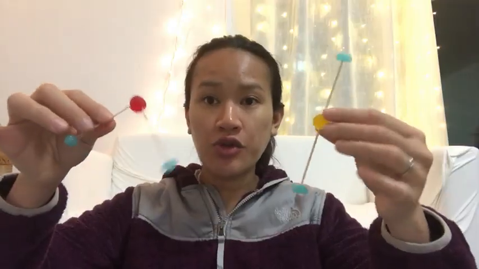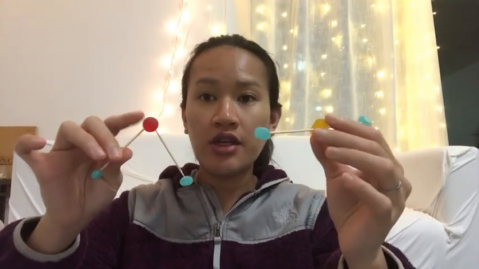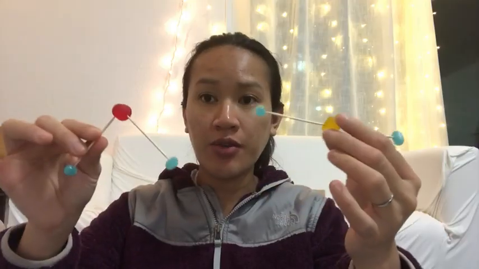In this video, I'm going to go over the different types of electron domain geometries. Let's start with the two electron domains. So two electron domains, I have two structures that I would like to show you. One is, so the dots represent the central atom, right? So these represent the terminal atoms.